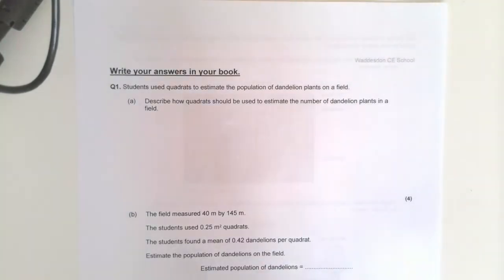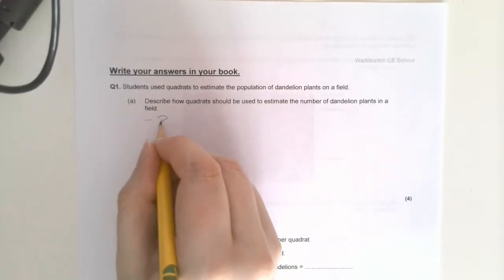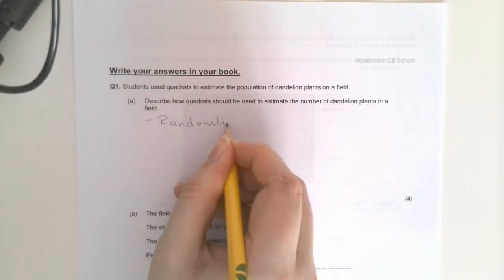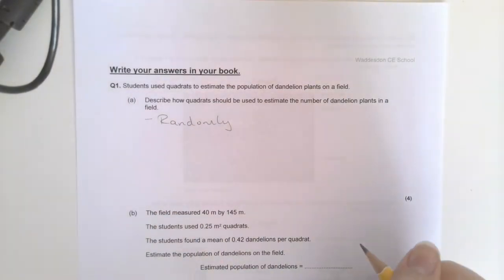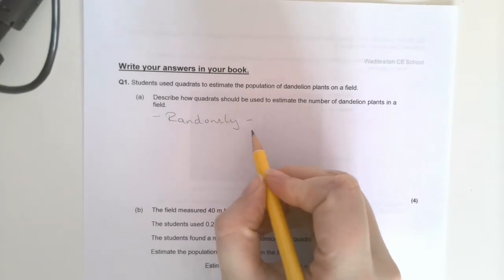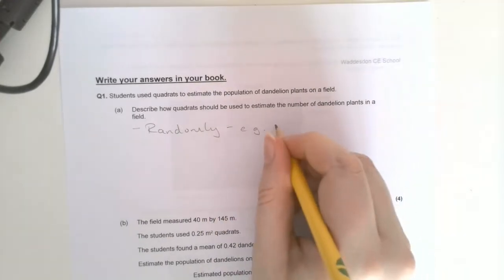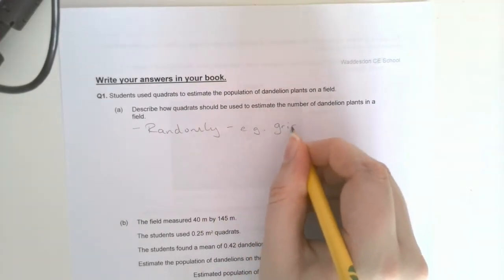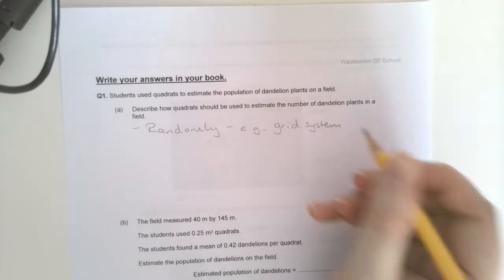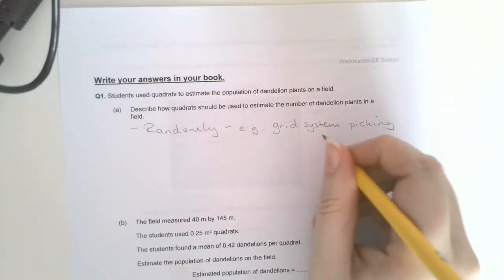plants in a field. And hopefully through what you've read and what you've watched in the videos, you will understand that the key bit is that the quadrats have to be placed randomly on the field. If you're placing them not randomly, you're going to get biased results. You should also then give an explanation of how you would expect those to be placed randomly. So, example is by dividing the field into a grid and then picking random coordinates to put the quadrat in.